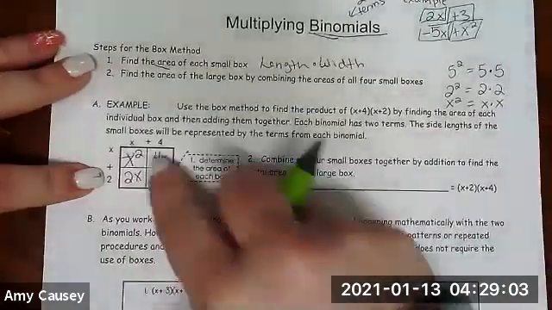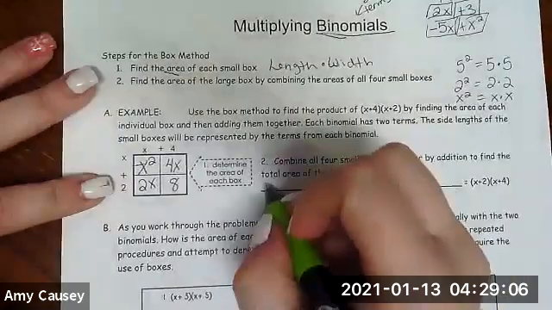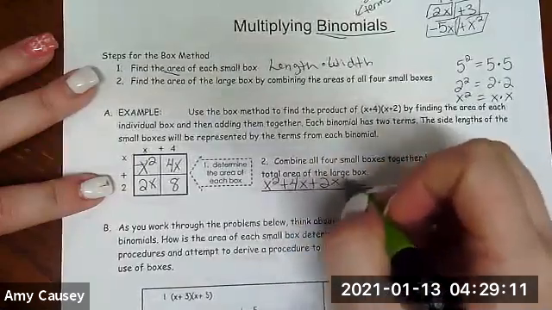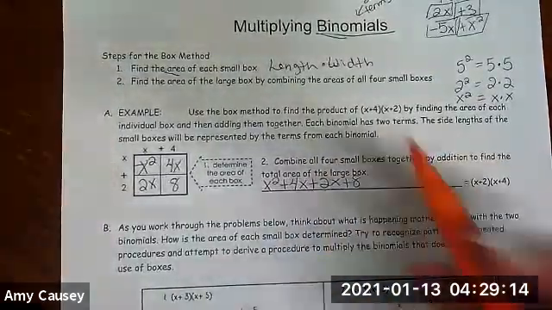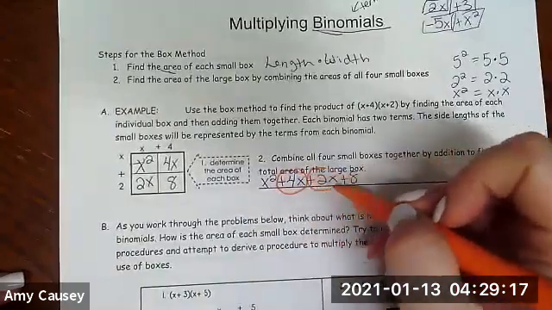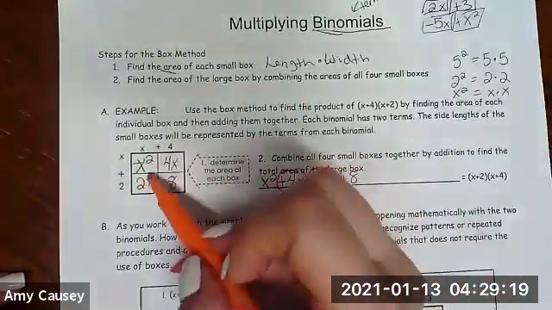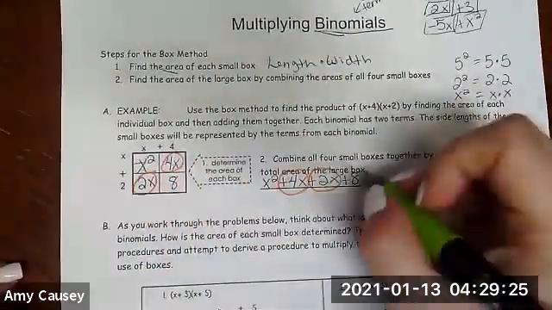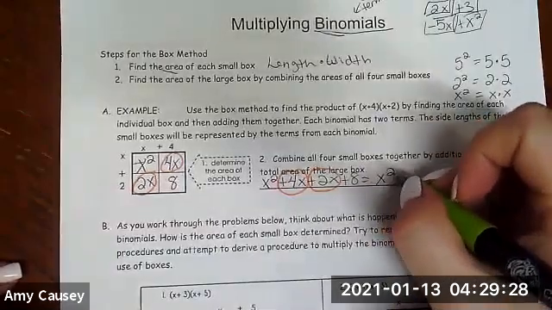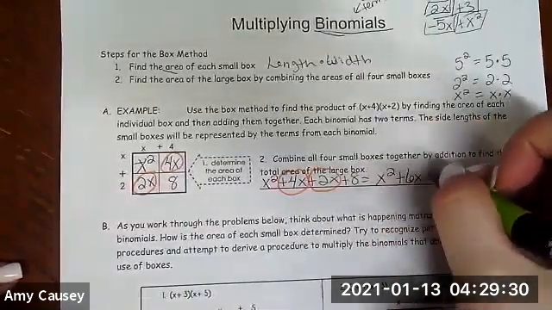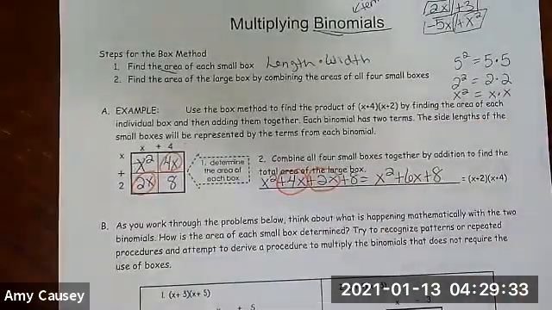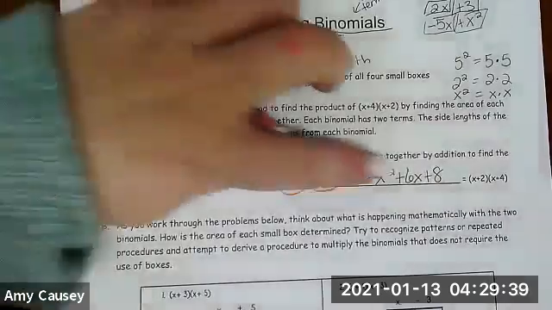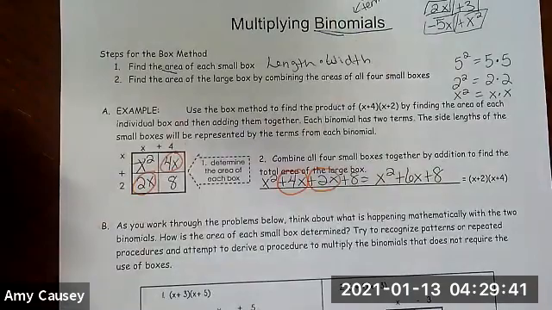Now there are things that look alike inside this box. So normally you might write this just all listed together, x squared plus 4x plus 2x plus 8. But we do have two terms that are alike here, our 4x and 2x. So if you notice, they're catty corner from each other. You can put those together because they're just alike. So you could write it as x squared plus 6x plus 8. So once again, we found the area of each box, and then we just put it together. That's how you multiply a binomial.